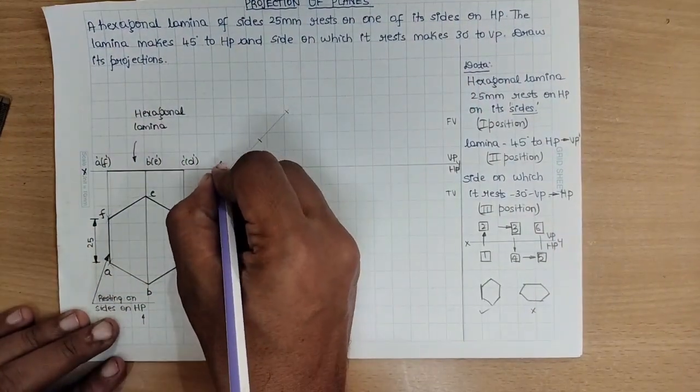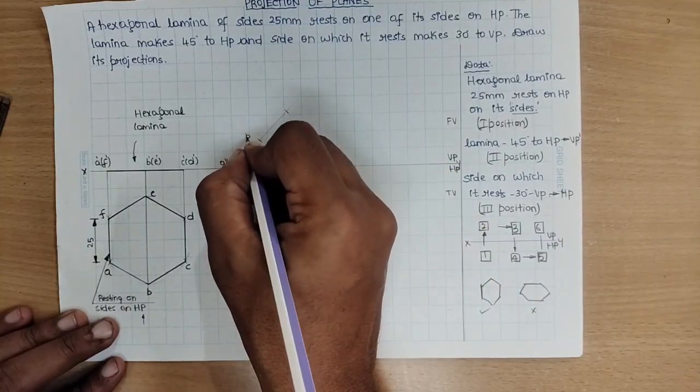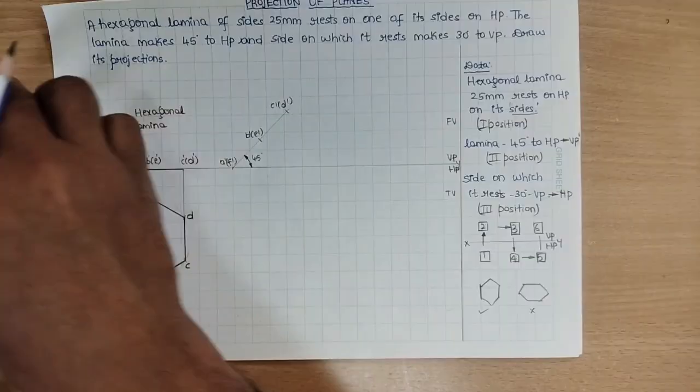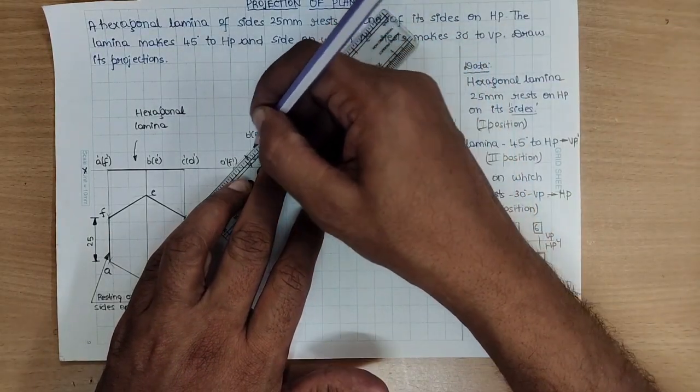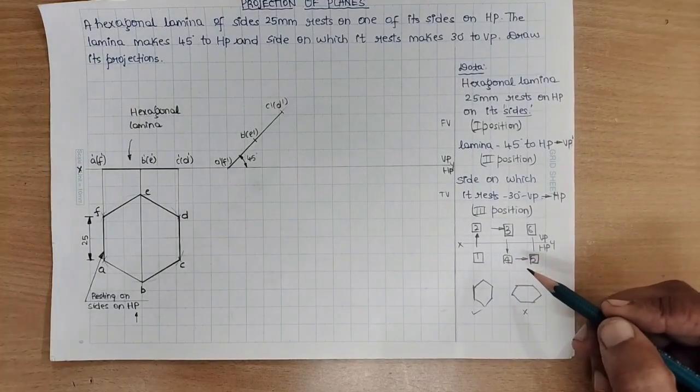Now this is the point A dash within the brackets F dash. This is the point B dash within the brackets E dash followed by C dash within the brackets D dash. Since this is the lamina, a part of the data, this thickness can be increased. Now to get to the fourth drawing, project the third drawing.